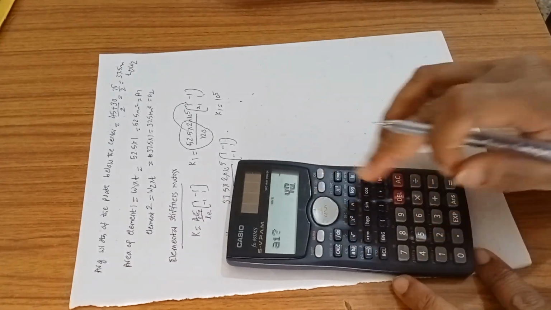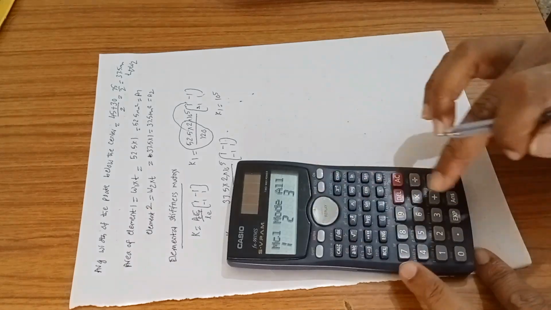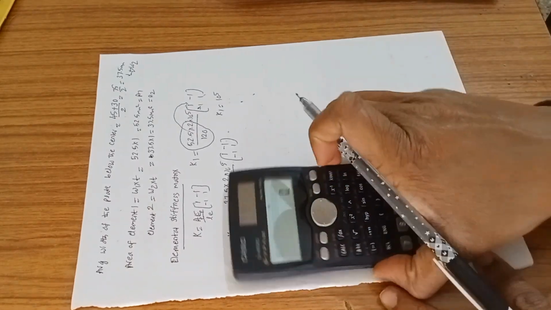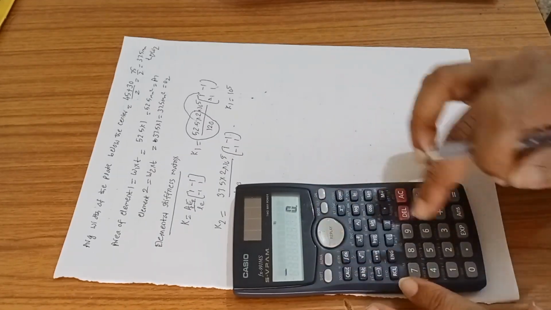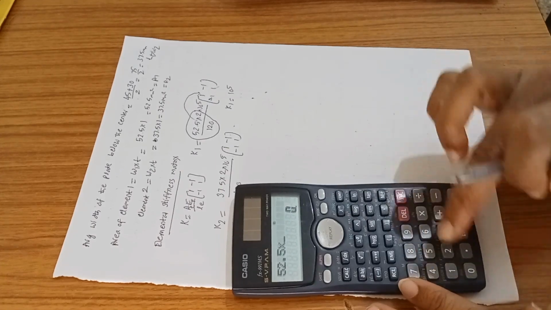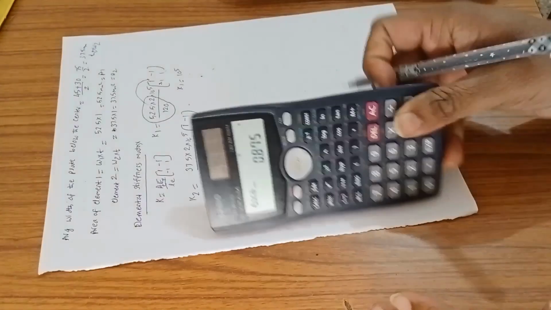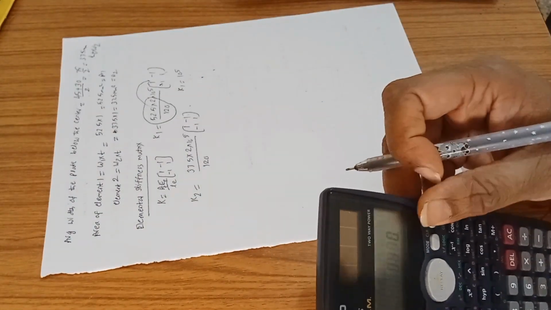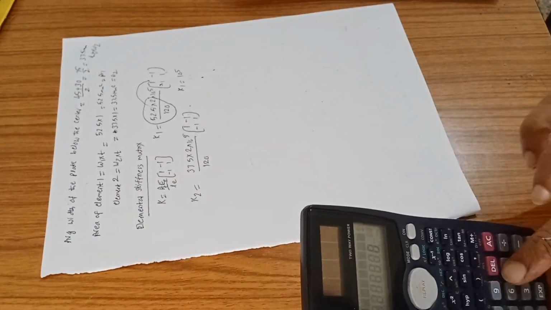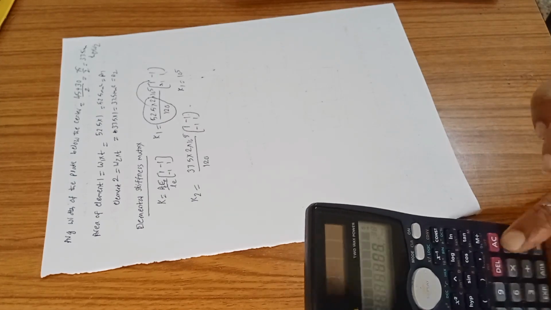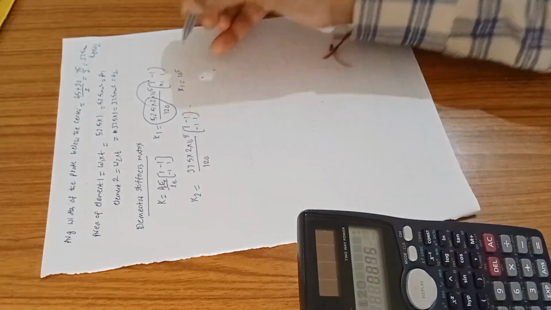I have solved all these things in the previous problems itself, so you will understand it. Let me reset this calculator. Now 52.5 into 2 divided by 120. The answer is found to be 0.875.